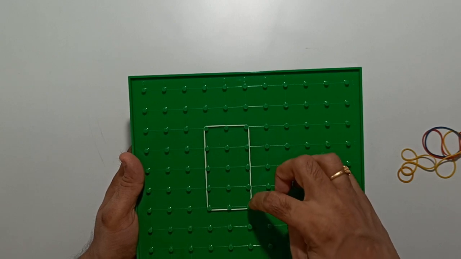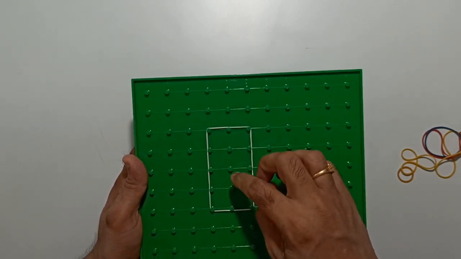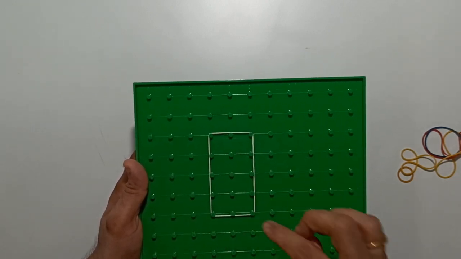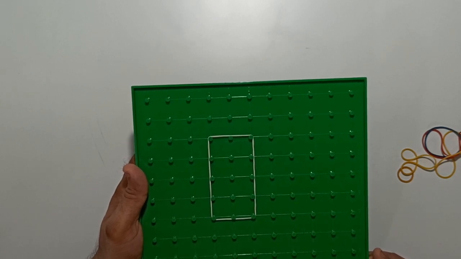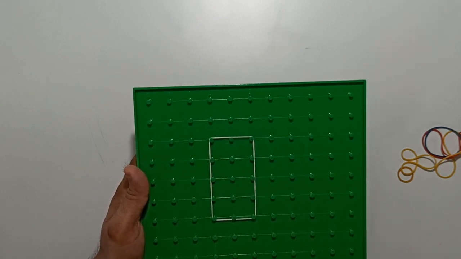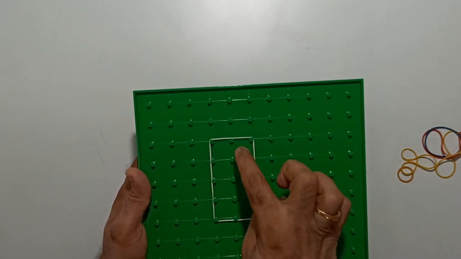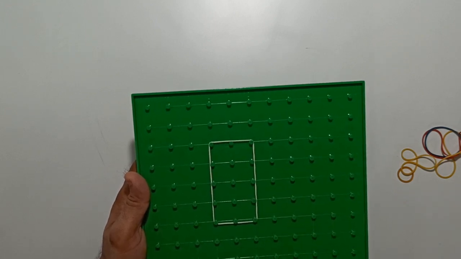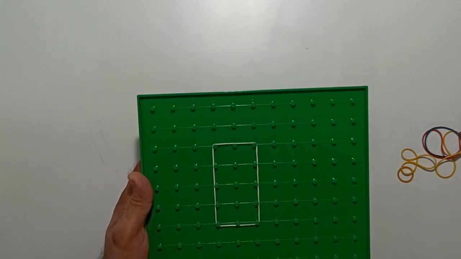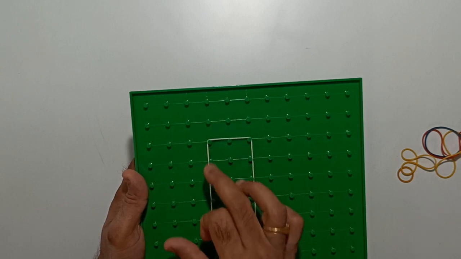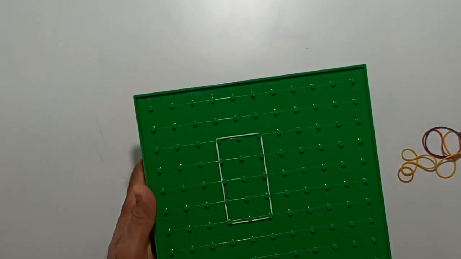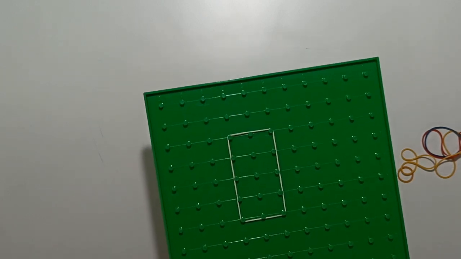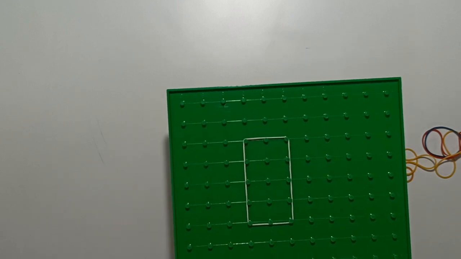How will you do that? You just count the area of the shape, right? You just find the area of this rectangular wall. And based on that, you can find out how much paint you will need. So if you want to paint 1 square unit, let's say that you need so much paint. And then to paint this 12 square units, how much paint will you need? So that's one application of where we find area of the shape.